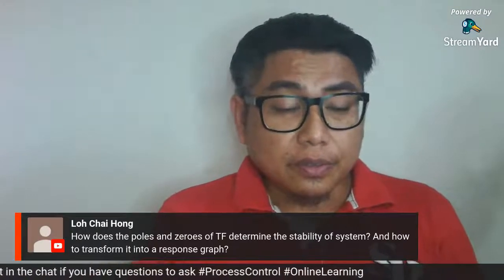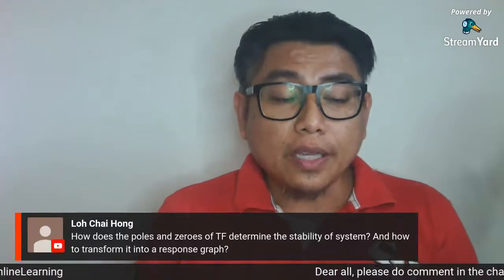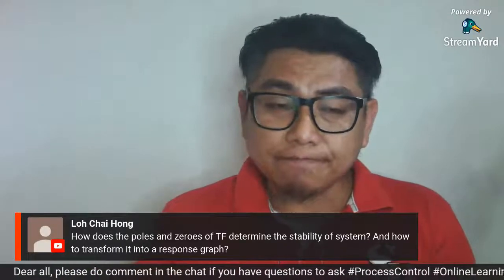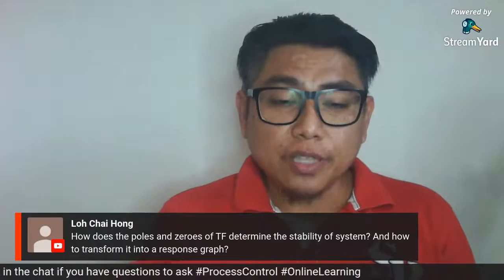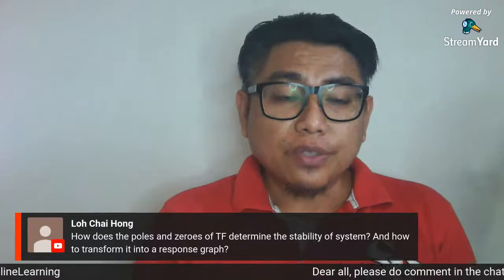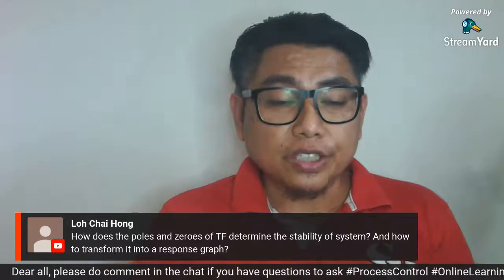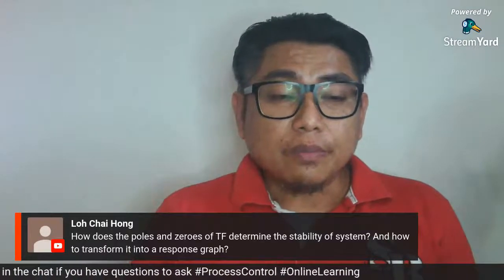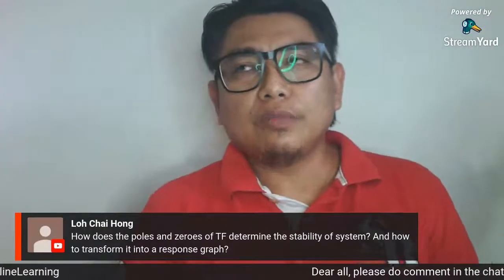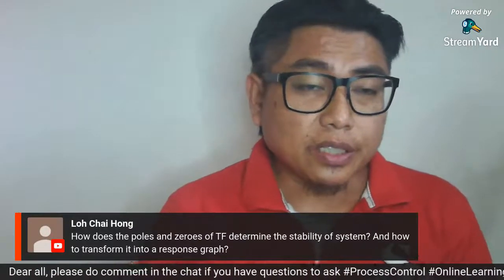That is the general case, but for us, stability depends on what range of our controller parameter makes our closed loop system stable. But general stability, yes, that is the question: how you determine the general stability of your process by looking at the location of your zeros and also poles. But for our syllabus, just use the characteristic equation because we just analyze the Routh stability criterion.